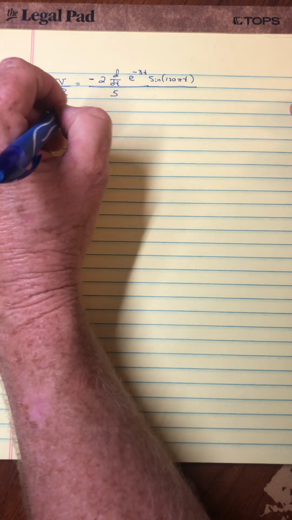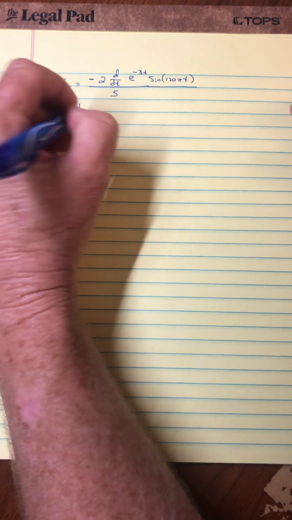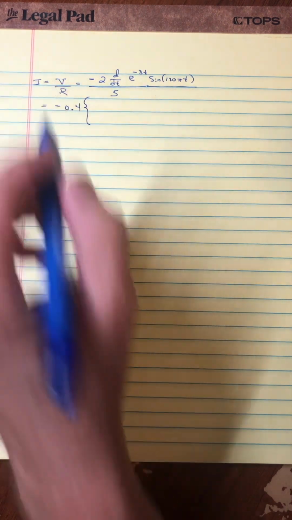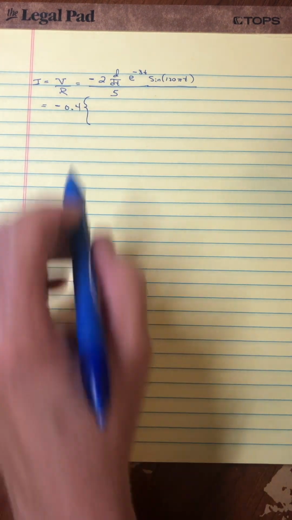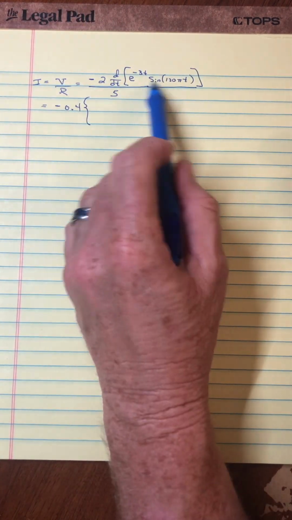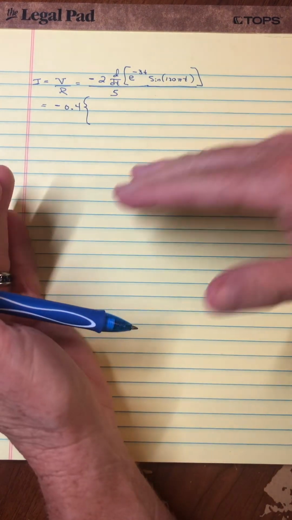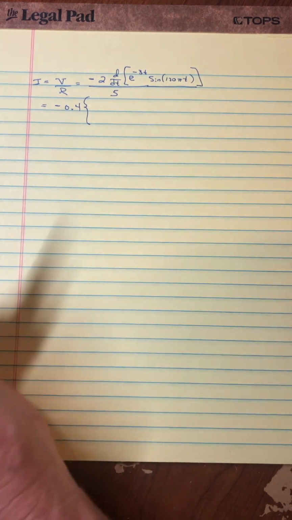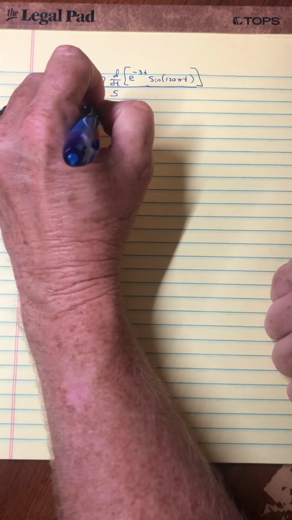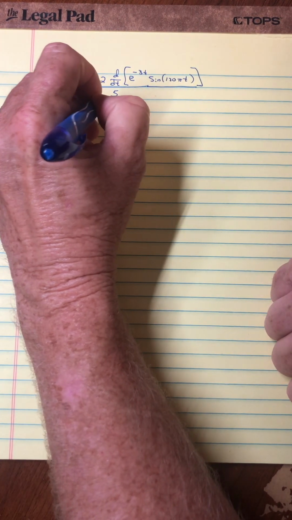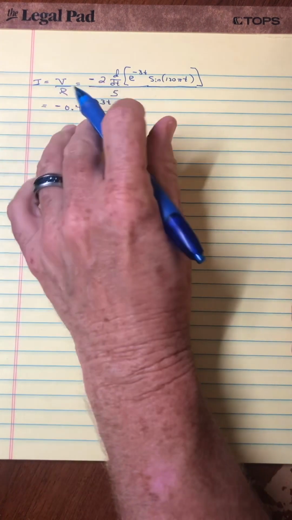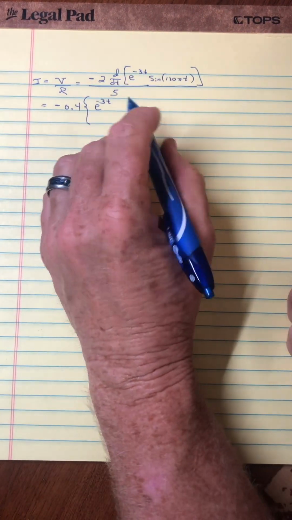So that's a negative 0.4. All right. Then the derivative of a product is the first times the derivative of the second plus the second times the derivative of the first. So let me take the first times the derivative of the second.